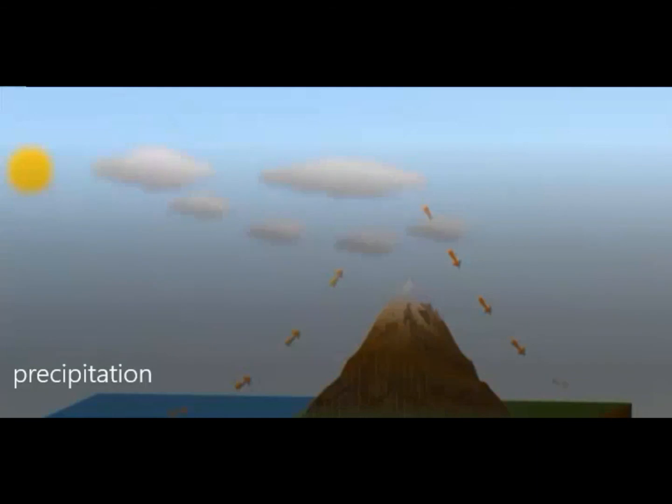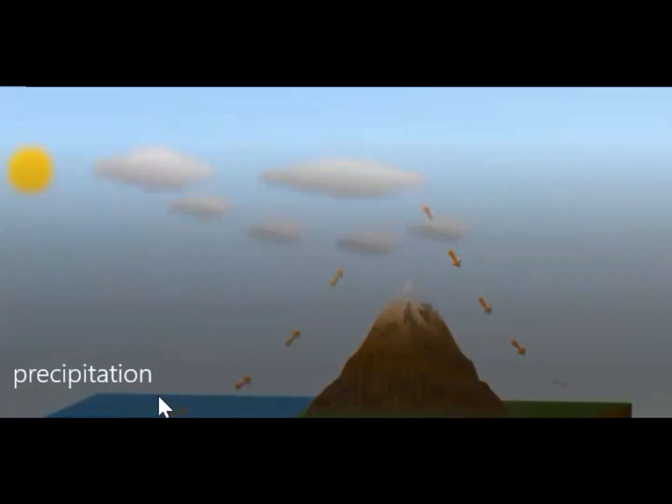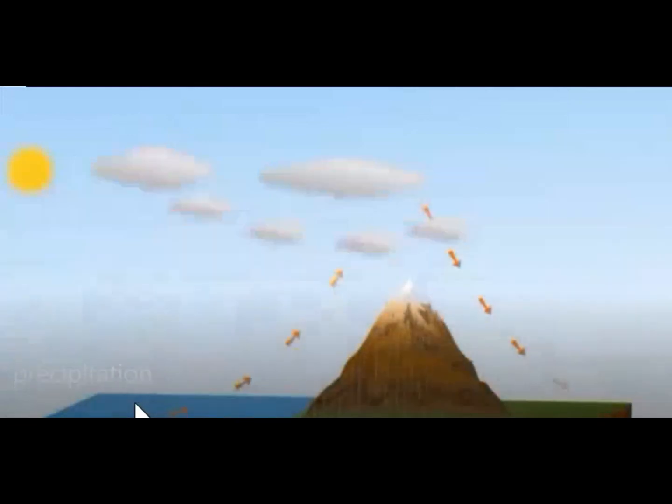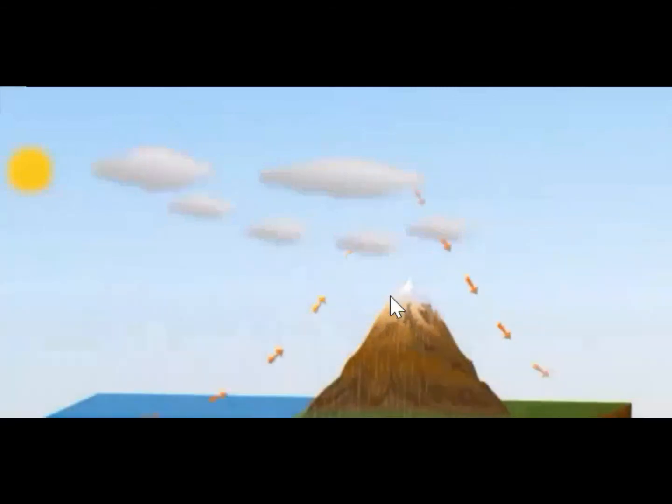And next is orographic precipitation. In the case of orographic precipitation, when the warmer air on the surface of the sea moves to the land area and gets obstructed, it will get lifted up to a higher altitude, and this air will move up and clouds get formed.